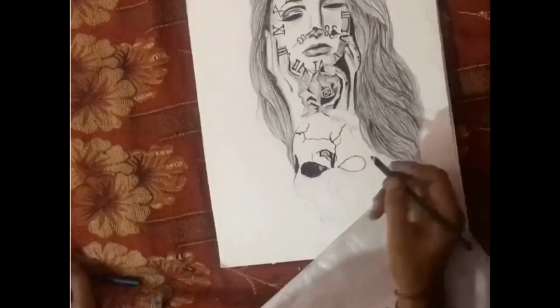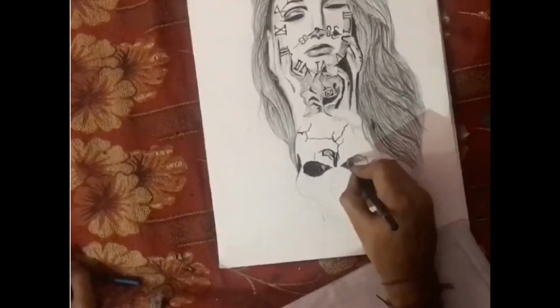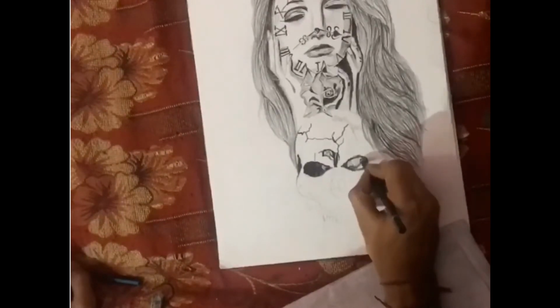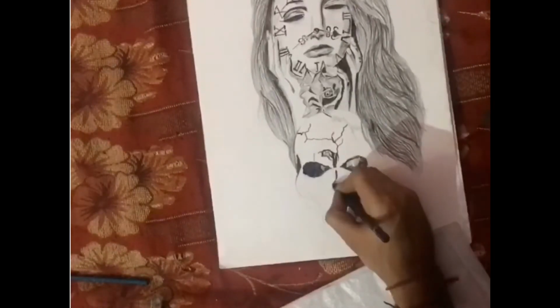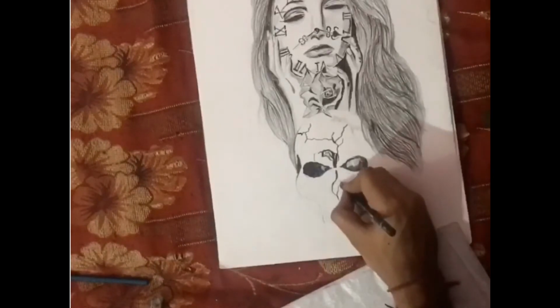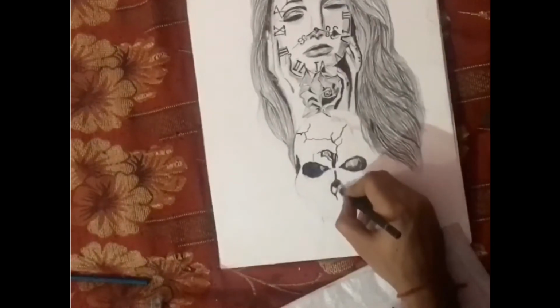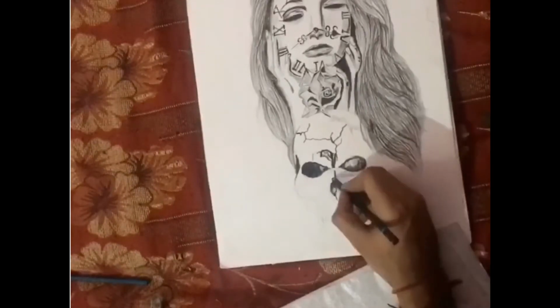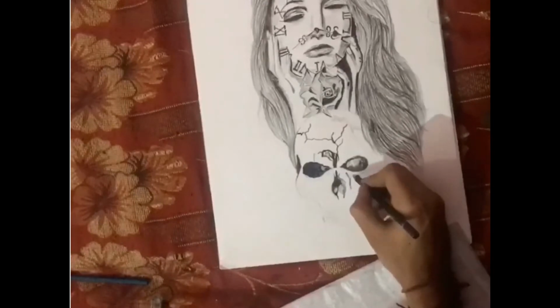So to create that depth effect, you have to darken the eye region. It should be the darkest region of the whole skull, in contrast to any other region of the skull, right? Now I am doing the nose, and the nose is also darkened because it's hollow, right? The eyes are hollow and the nose is hollow, so you have to darken it. It should be in contrast, the darkest region of the skull, right?